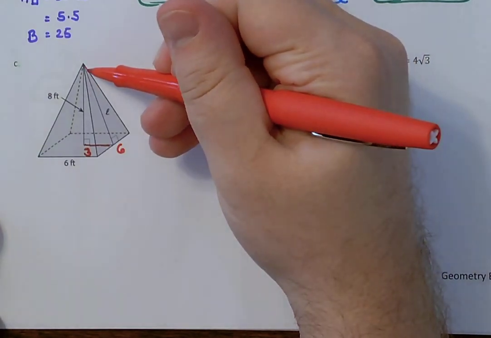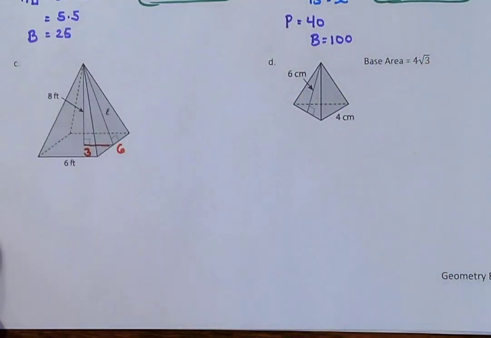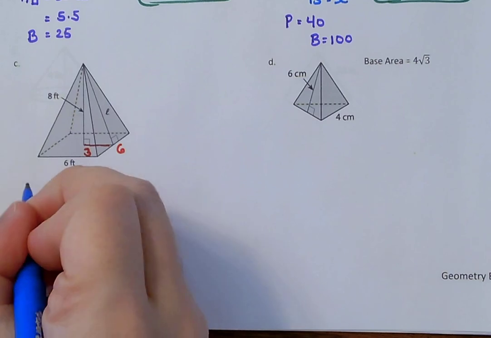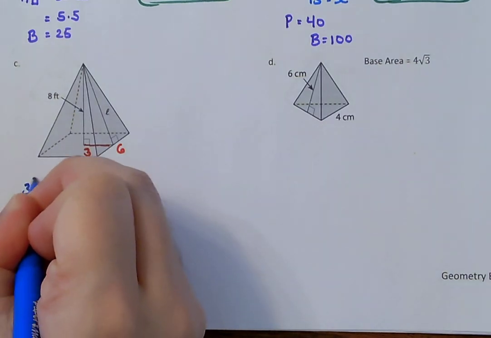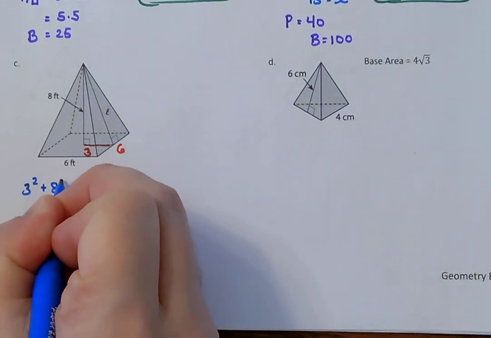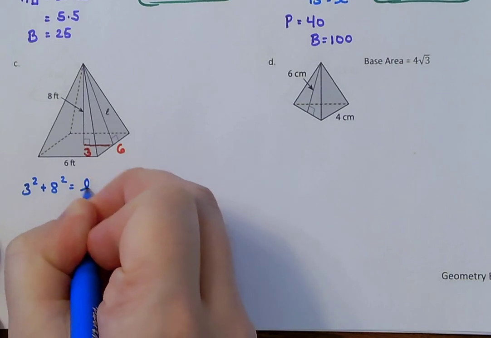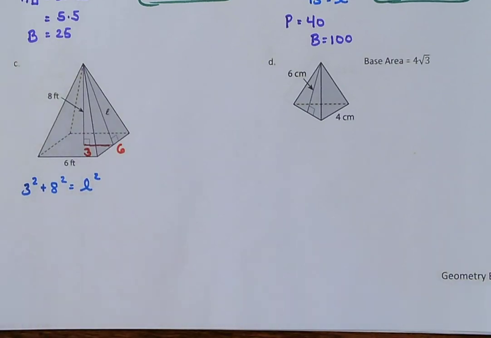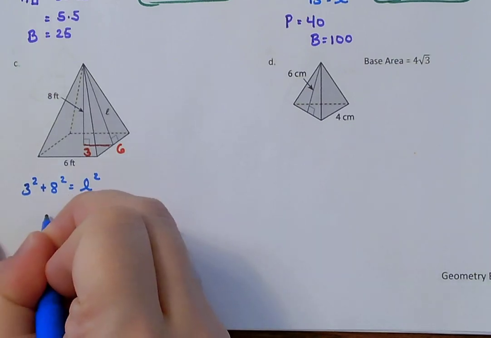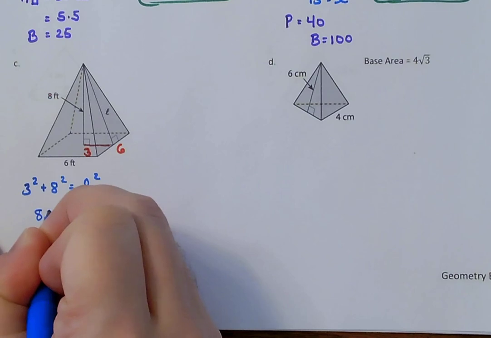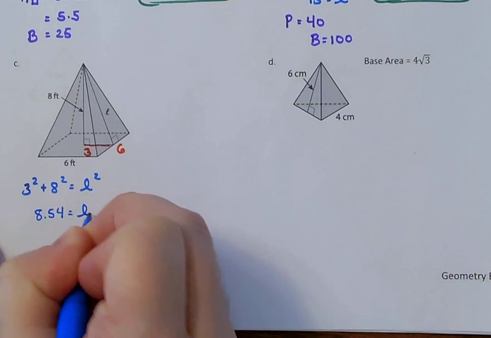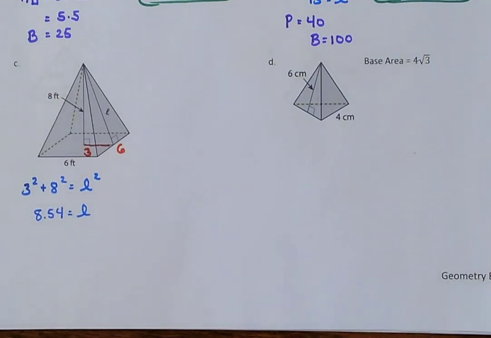To figure out the slant height, that L, you're going to take 3 squared plus 8 squared equals L squared. So you're going to use the Pythagorean theorem to figure out your slant height, which gives us approximately 8.54 for our slant height.